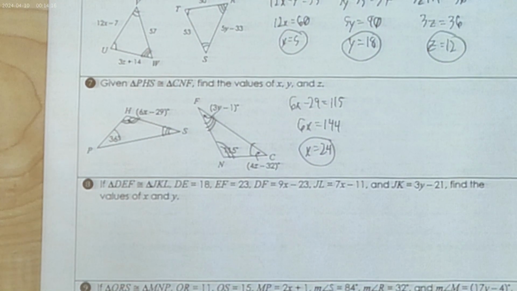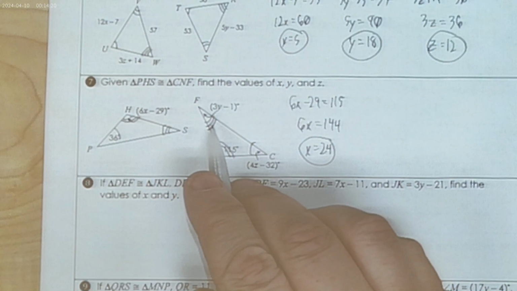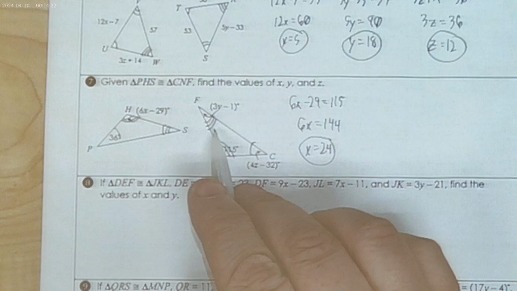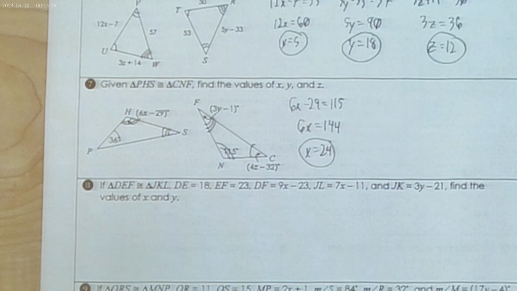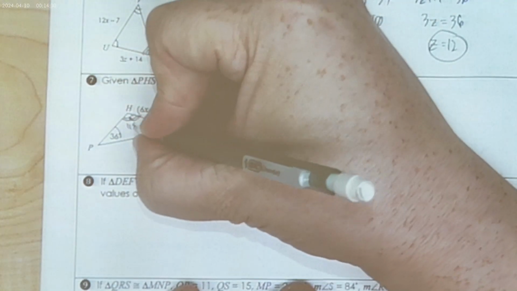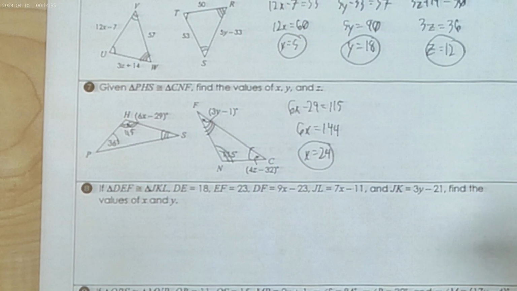Next, let's solve for y. 3y minus 1 equals, and I'm looking for the 3. Let's see here. Oh, well, this is 115. Okay, all right, I know what I can do.